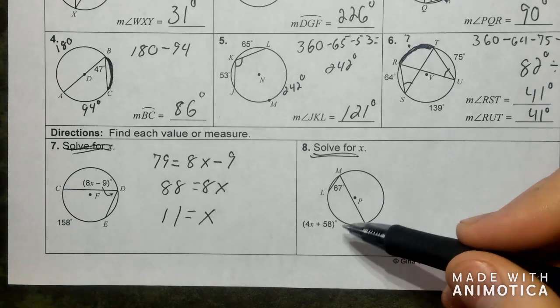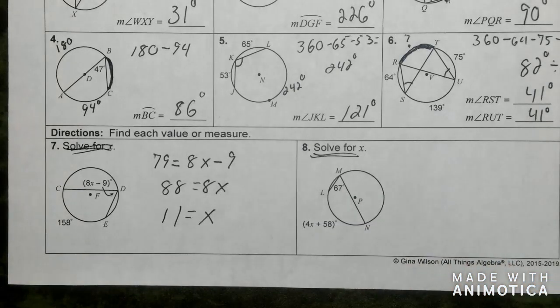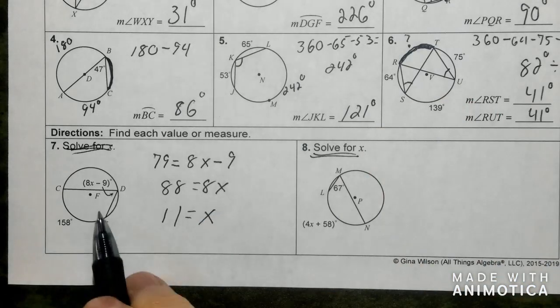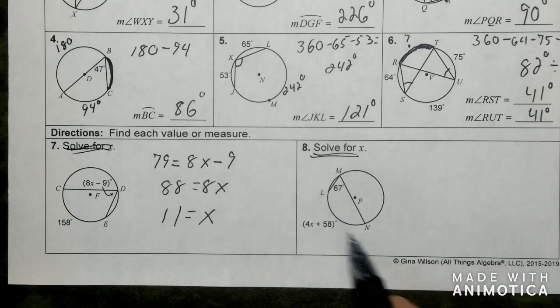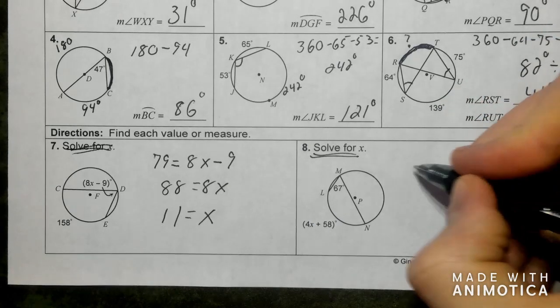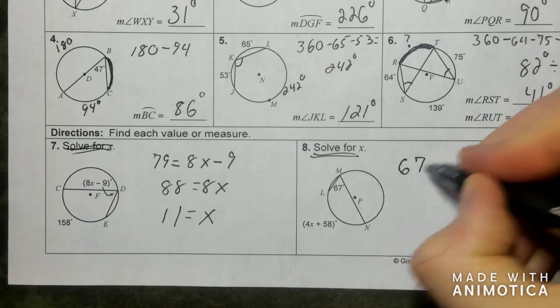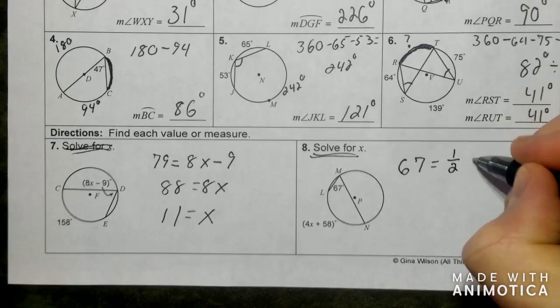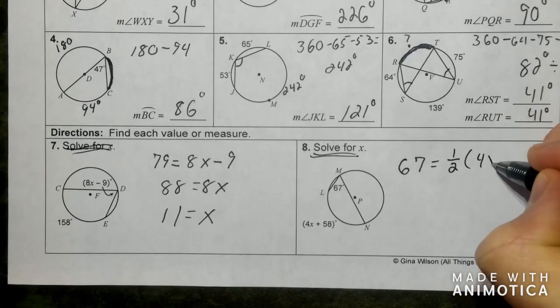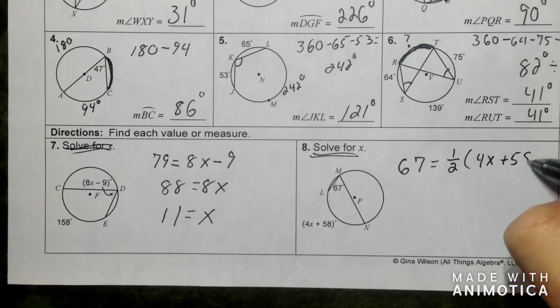For the next one, similar situation, but we flipped where the variable is. Here we had the inscribed angle is where the x was. Now the x is on the intercepted arc. So if I look at that, I'm given 67. I know that 67 is equal to half of the intercepted arc, so I'm going to put half of 4x plus 58.